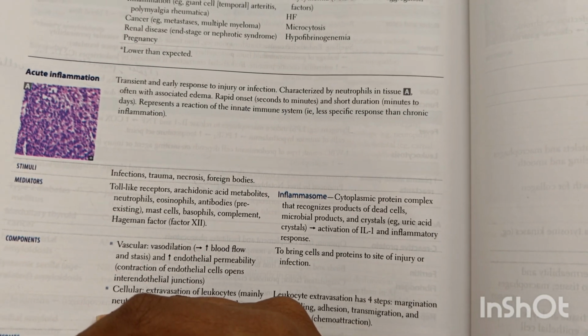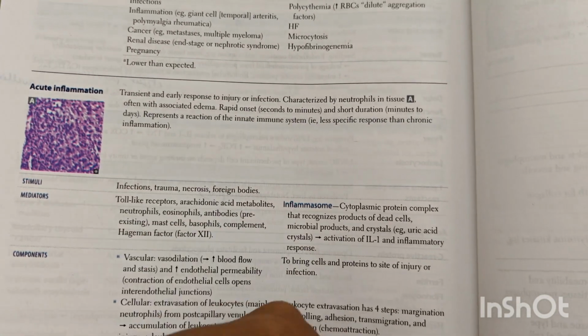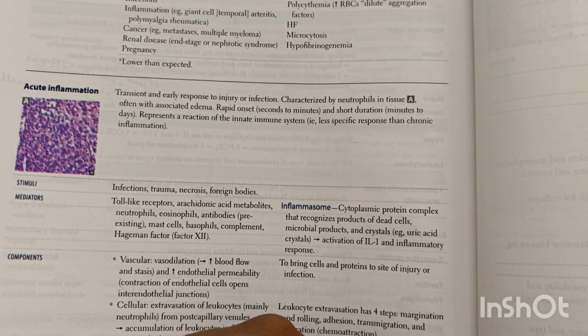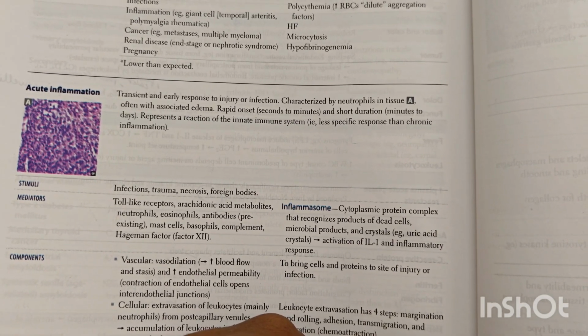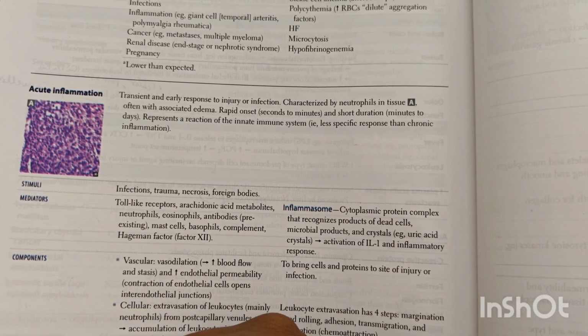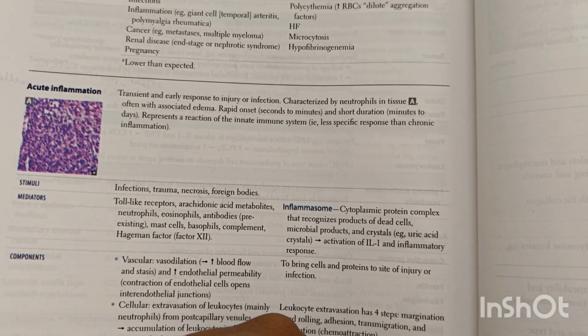Now coming to our main topic, acute inflammation. This diagram shows acute inflammation, where the neutrophils come out. It's the early response to any kind of injury or infection, and this is always associated with edema. The cells in the center and also the edema will be coming out.